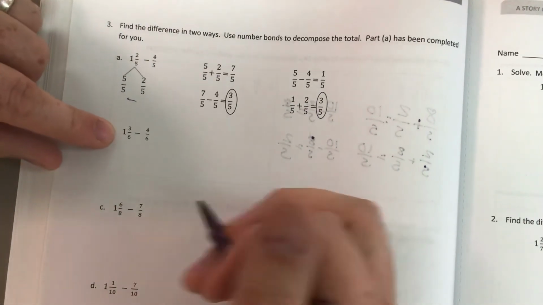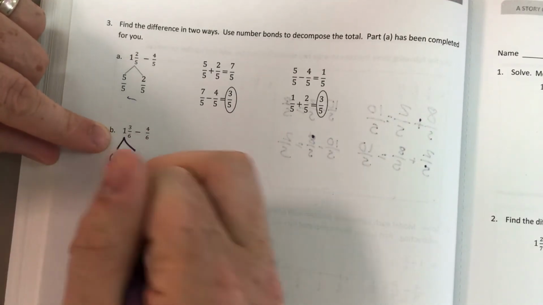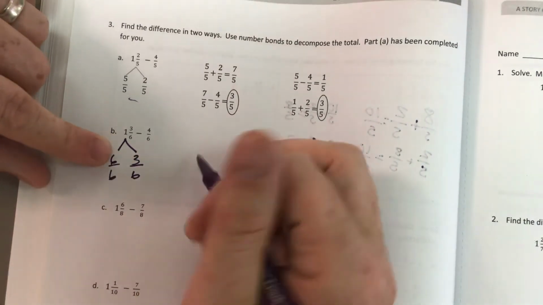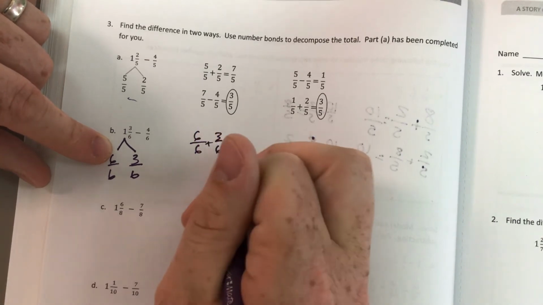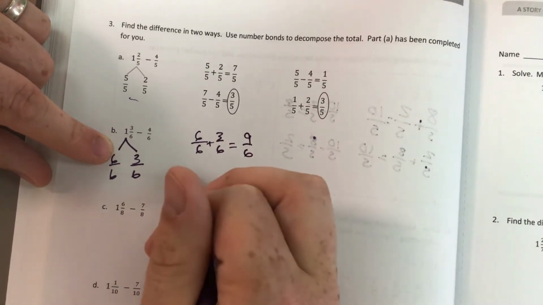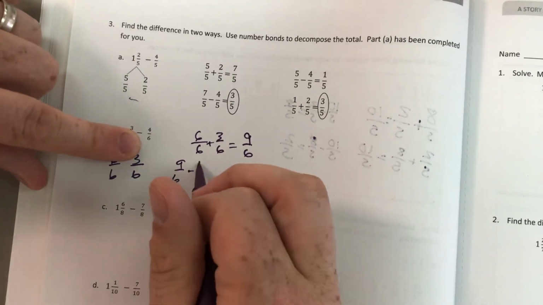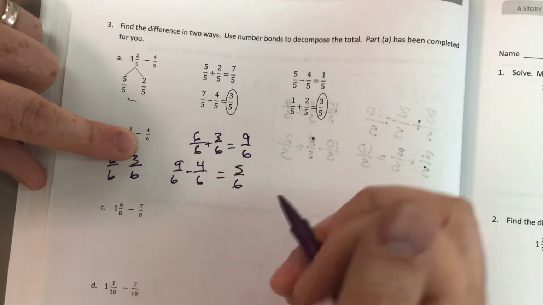So in this problem, we have 1 and 3/6, and this 1 would become 6/6. What I could do is 6/6 plus 3/6 would equal 9/6, and then subtract the 4/6 to get a total of 5/6.